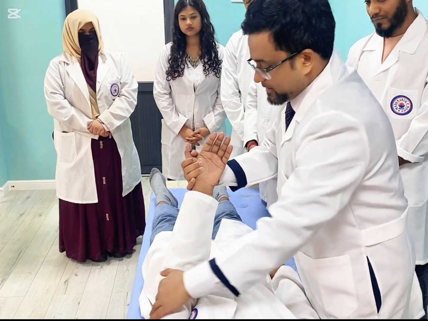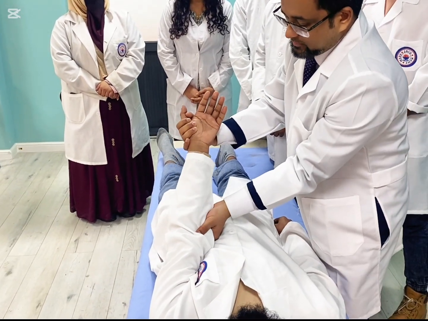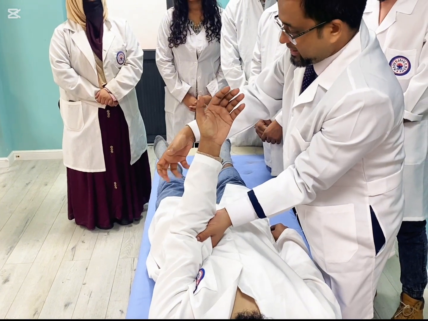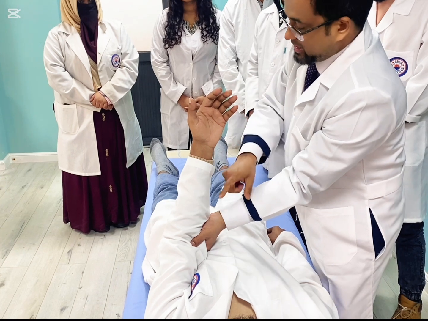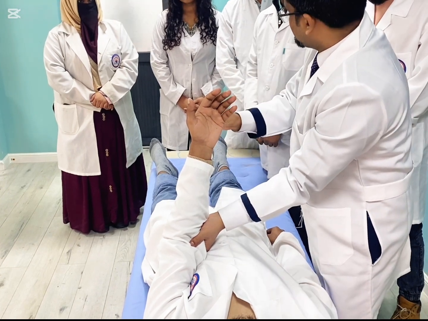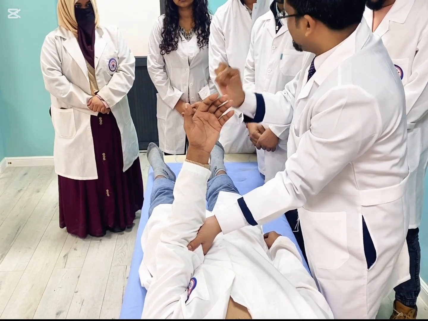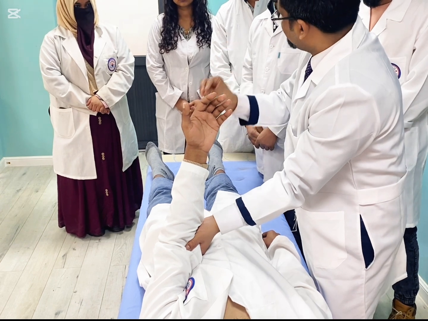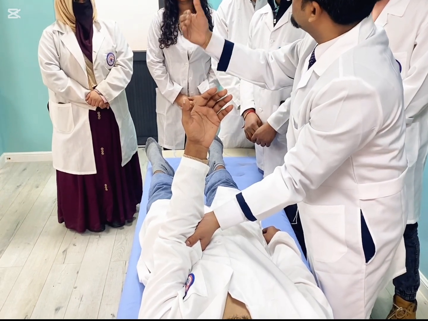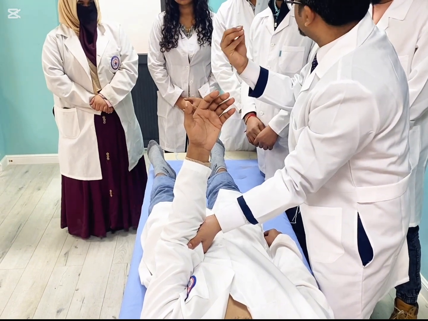Suppose you have tied the cuff here, then you will feel the brachial pulse. You will inflate the cuff. When this brachial pulse disappears, suppose it disappears at 120, then you will inflate the cuff 15 to 20 millimeters of mercury more, like 140 or 145.